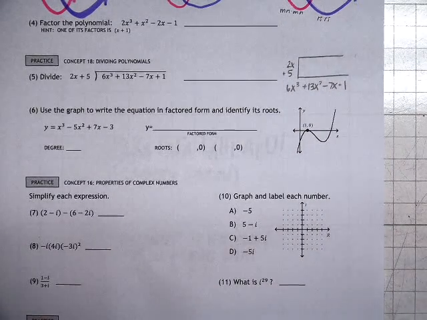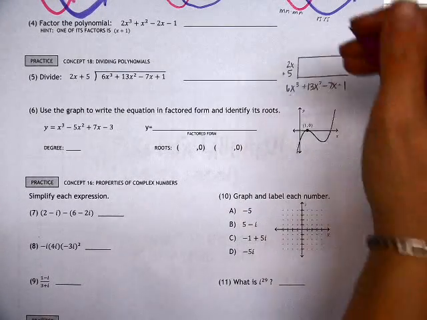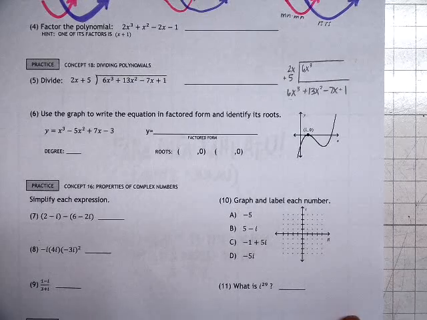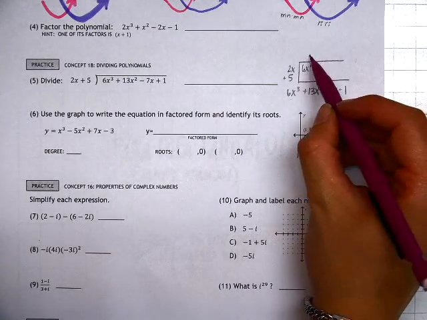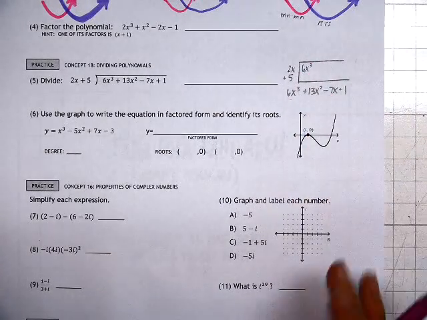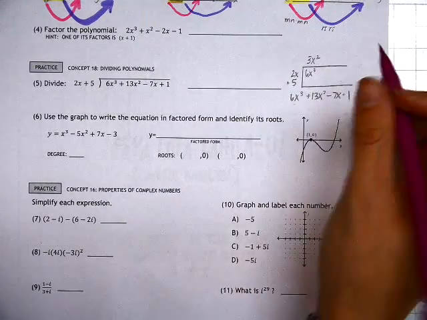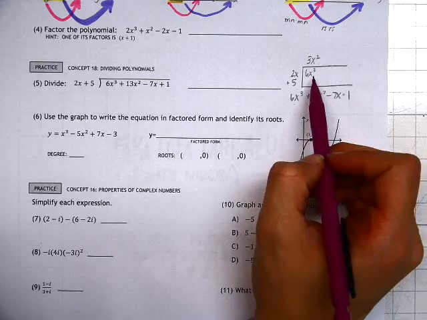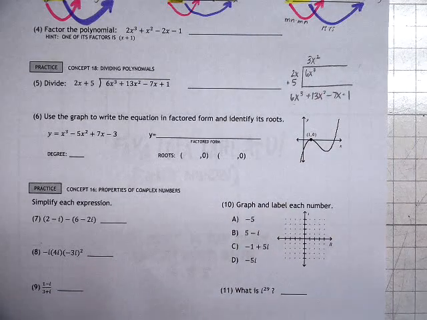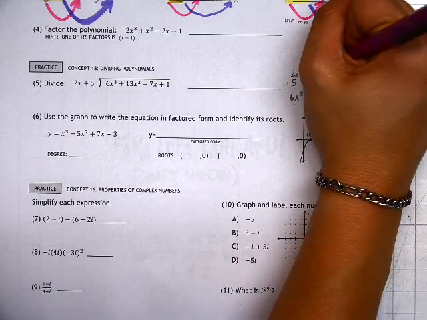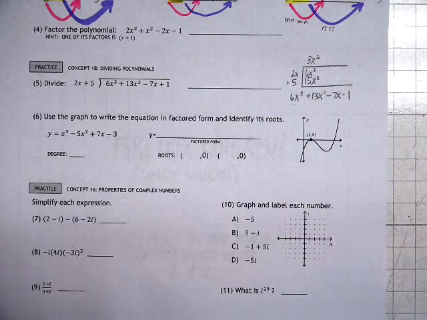Now to start the box, we know that the first term from the bottom section goes in the top left corner, and we use reverse multiplication. We ask ourselves what on top times 2x would give us 6x cubed inside. We know that term must be 3x squared. And you can always check. 3x squared times 2x gives us 6x cubed. That 3x squared on top times the 5 on the side would give us 15x squared by multiplying.